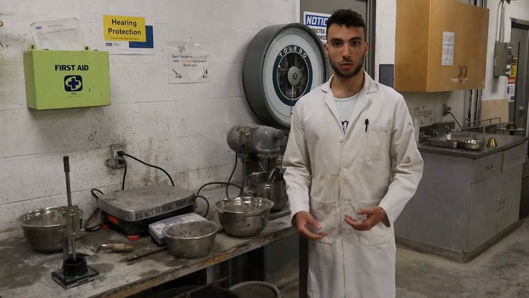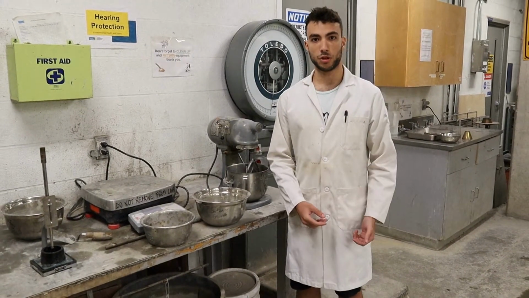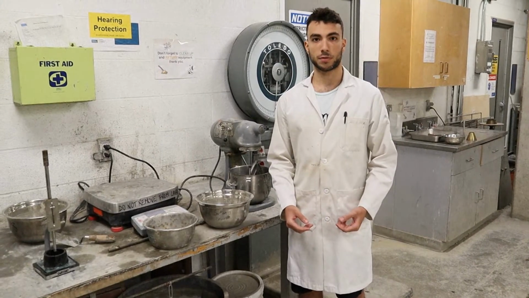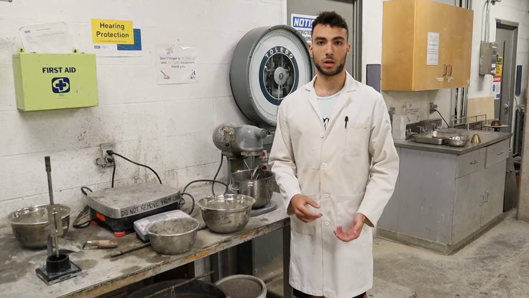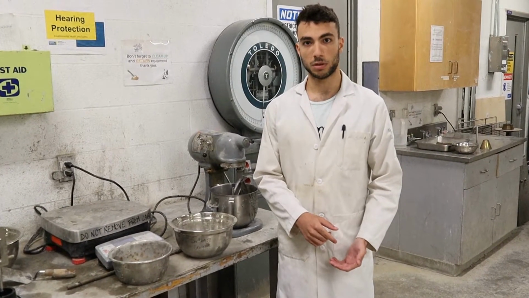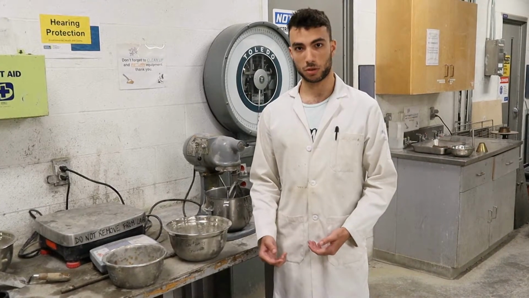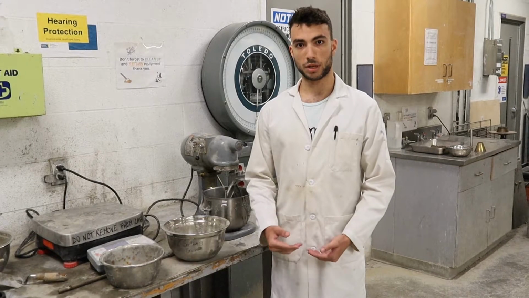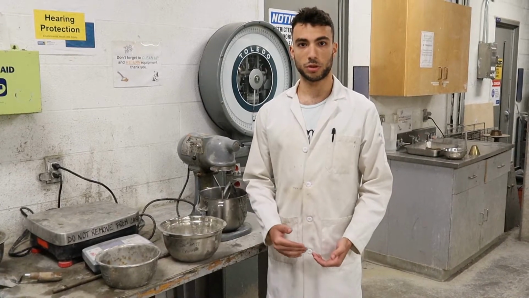So you don't know the water content that's going to achieve this penetration. So it's a matter of trial and error until you get the water content that will get you a 10 millimeter penetration into the cement paste. We're going to start the experiment with 30% water content, and then we're going to see if that will give us the penetration, and if it doesn't, then we have to increase or decrease our water content until we achieve the 10 millimeter penetration.